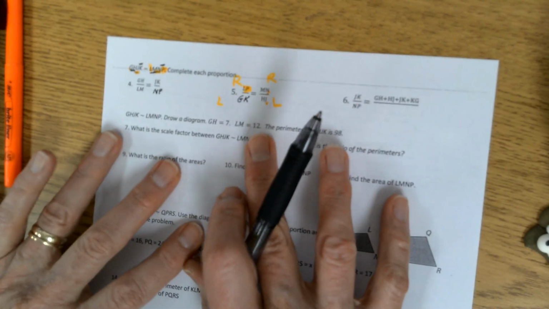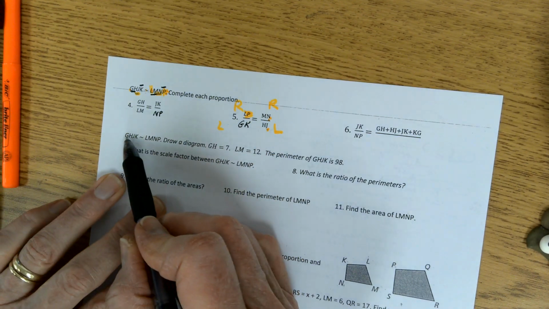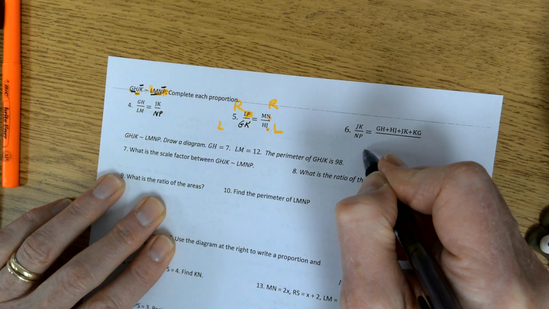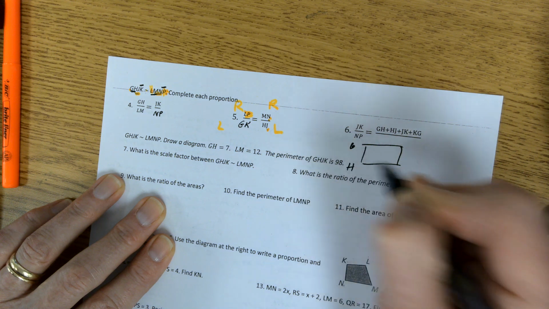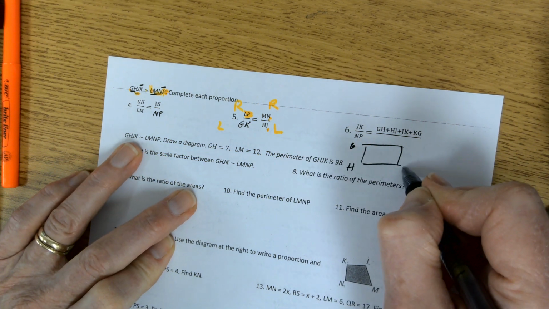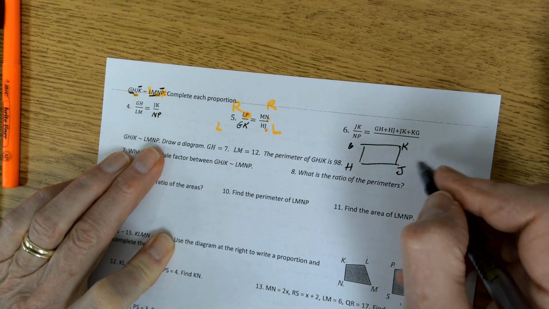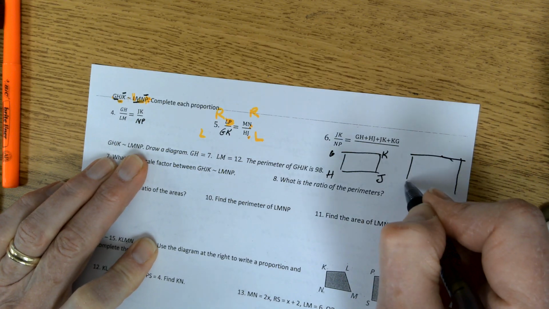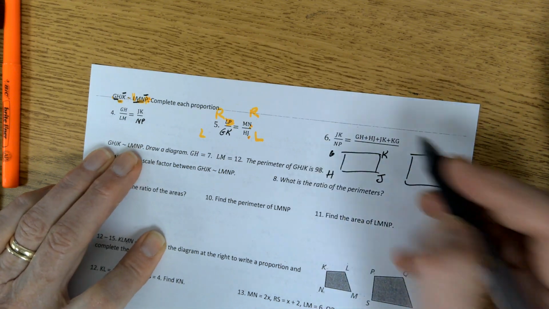Let's do this one up here real quick. I've got GHJK. It doesn't say what kind of shape it is, so I'm just going to draw something. G, H, J, K is similar to, and I'm starting here with G, so I have to match it up.